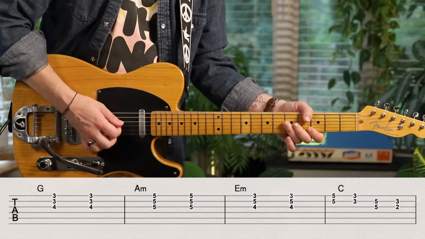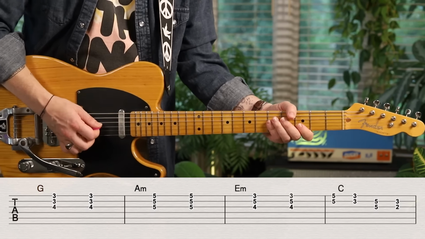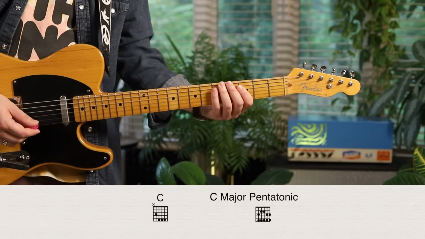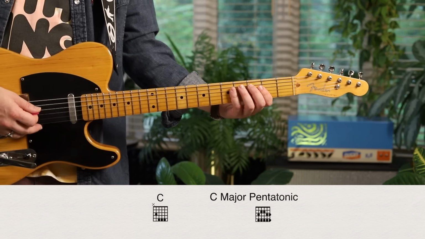Let's check out the skinniest three strings. That last little thing I did there, let's see. Here's a C, the A-shaped C. Here's a C major pentatonic scale. Major chords, the major pentatonic, always sounds good.